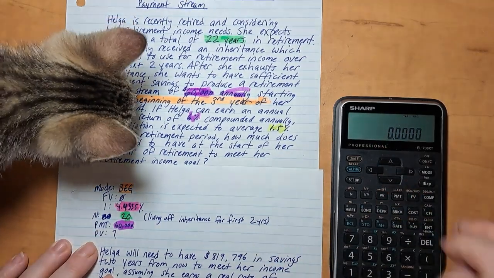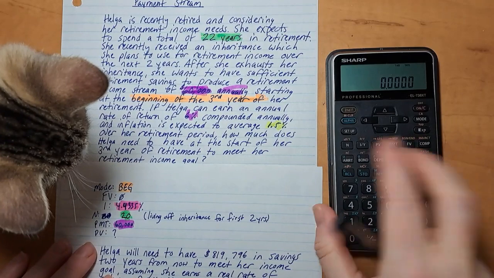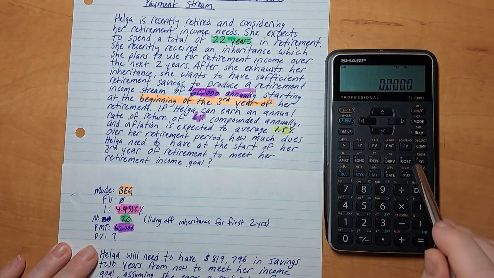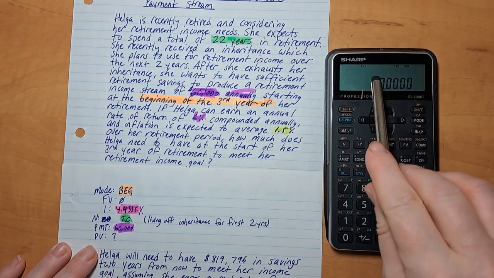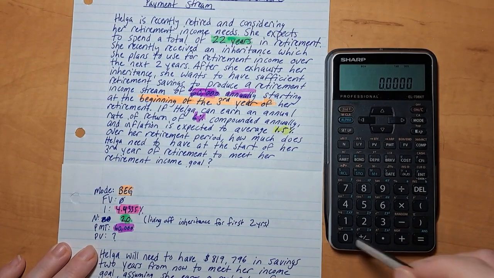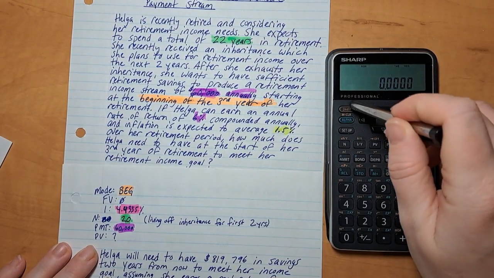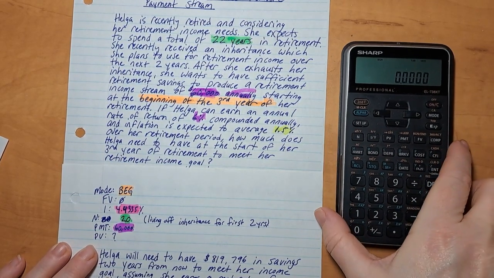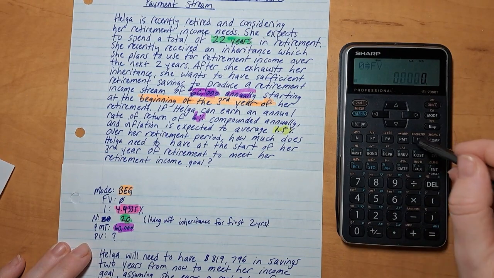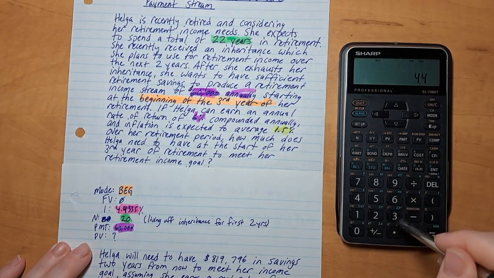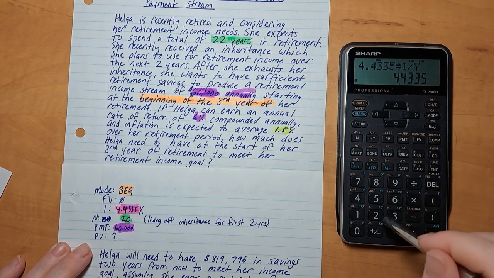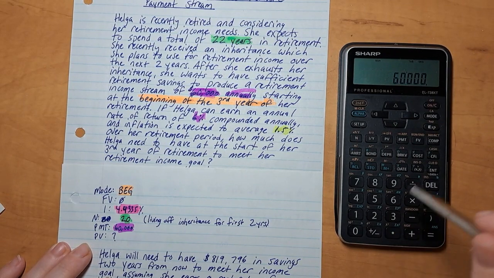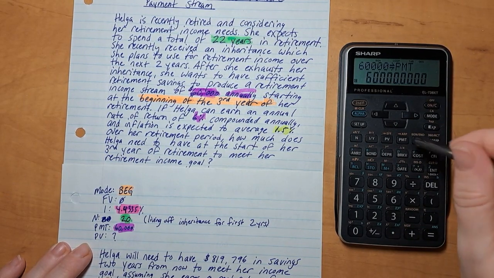So mode is beginning. It is second function FB, the beginning end button. It says BGN there, so we're good to go. Let's go ahead and clear the calculator, second function alpha 0, 0. The mode is still beginning. Future value is 0, interest rate 4.4335 for 20 years, $60,000 at the beginning of each year. How much is her present value?